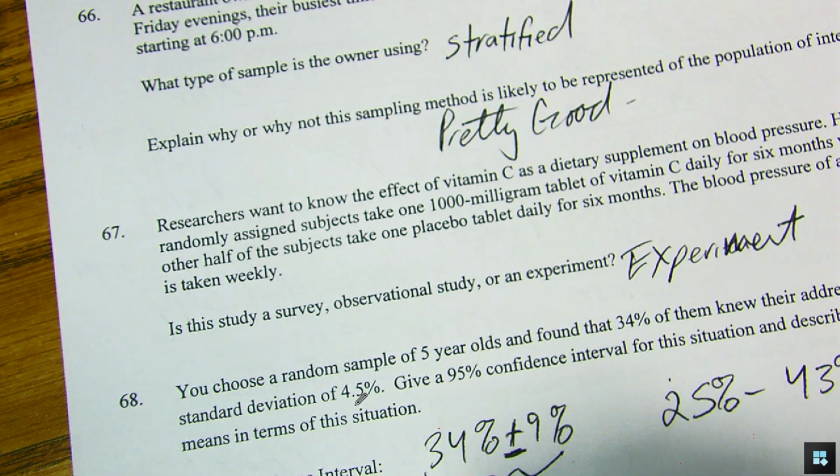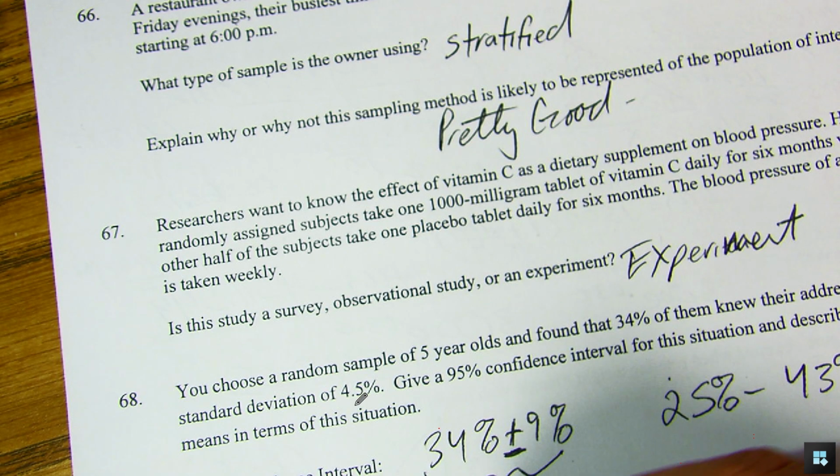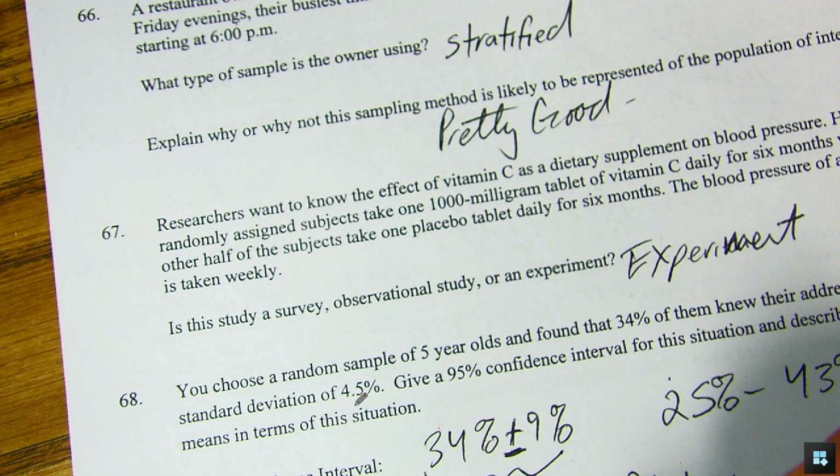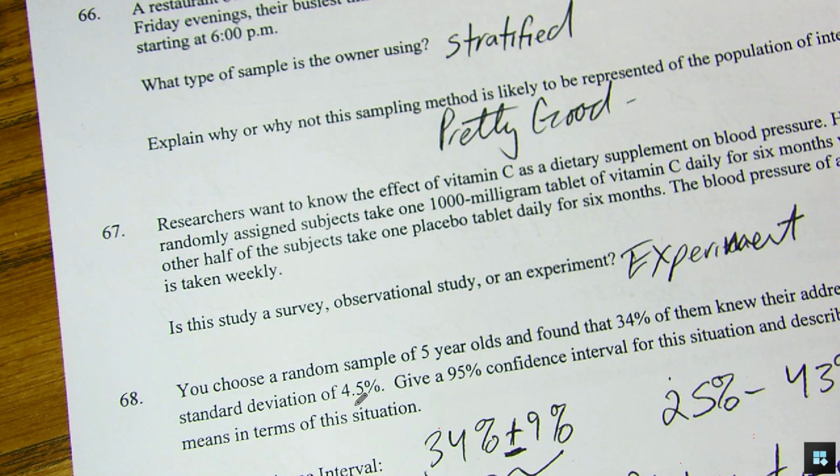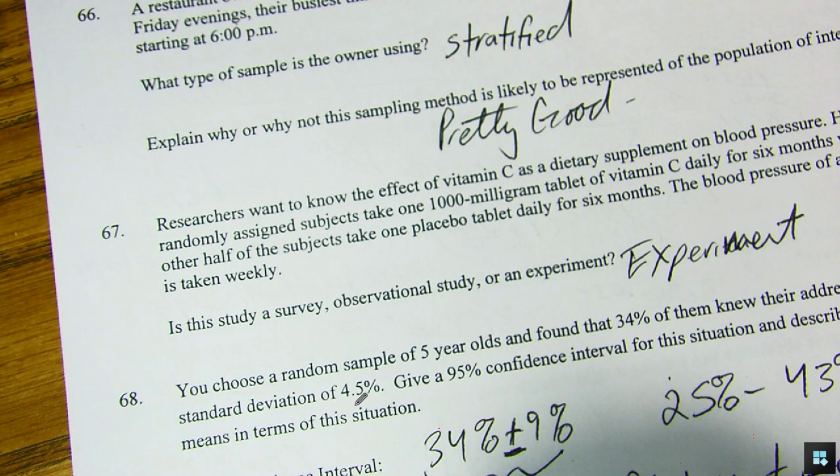What does it mean? It means that we are 95% confident that if we selected a 5-year-old, he would know, or she would know, their address.